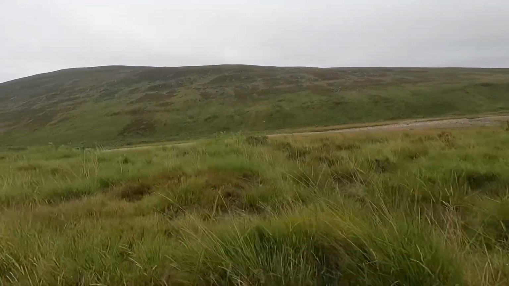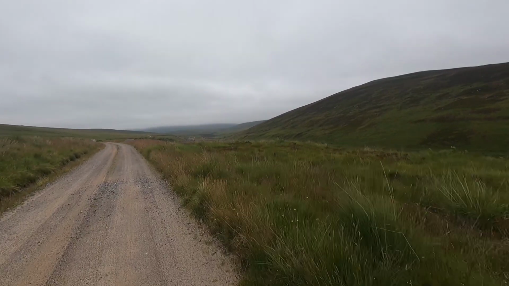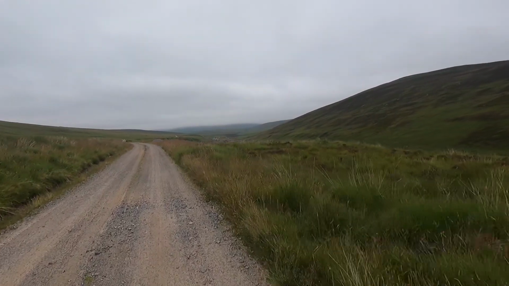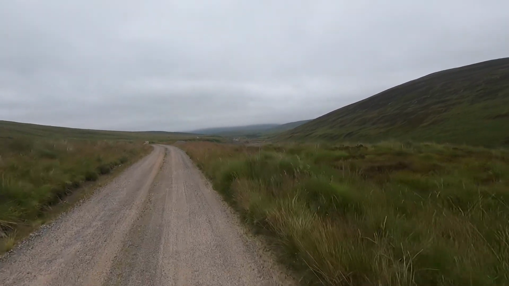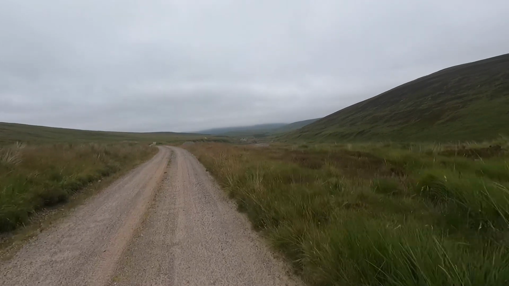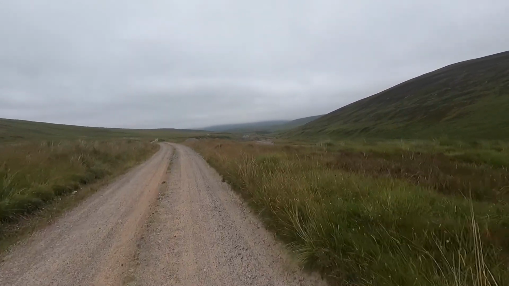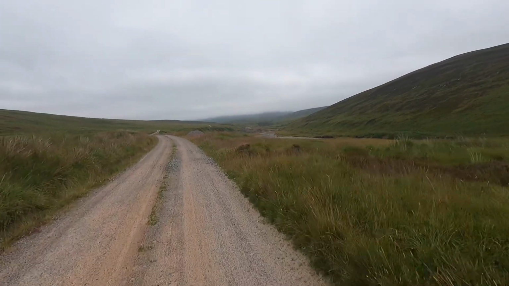Just arrived at the glen, and there's a very nice track going along it. I think I'm heading towards that big hill over in the distance. It looks a bit misty at the moment. I'm hoping that by the time I get there the mist is going to clear up a bit, because I'm hoping to get some really good views when I get up there. But I've got a lot of time, so I'm just going to take my time today.